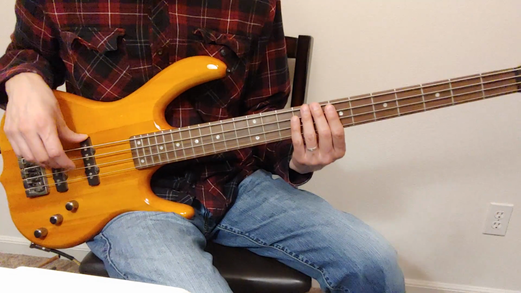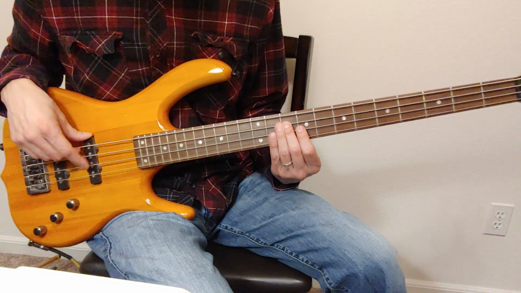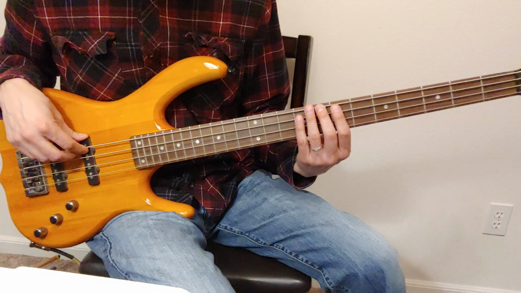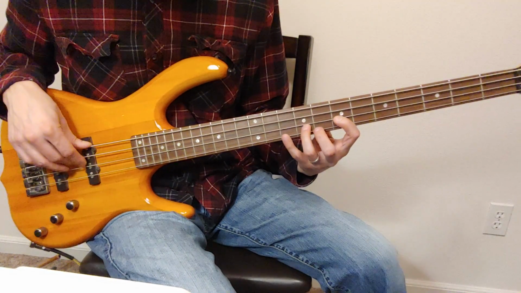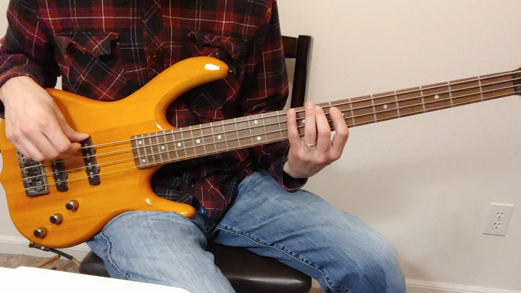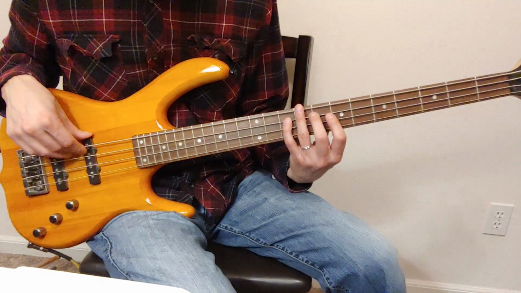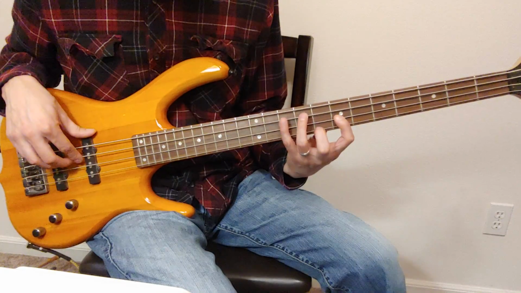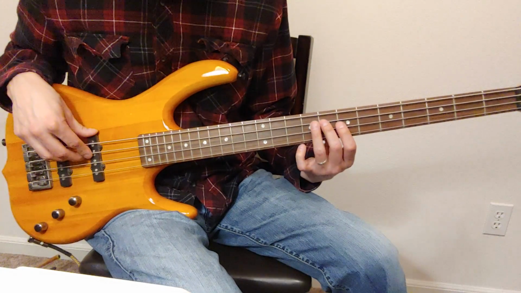Now I'm going to do the fifth mode, which is the Mixolydian, which is right here. So I'll do the major scale, the first mode, the Ionian. Now I'll play the Lydian, F Lydian. So there's the sharp 4.